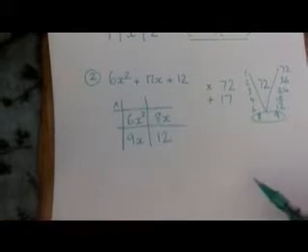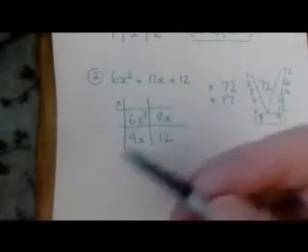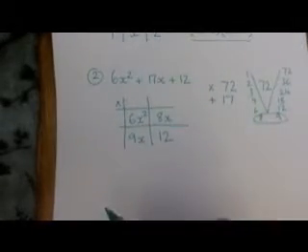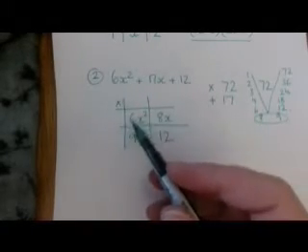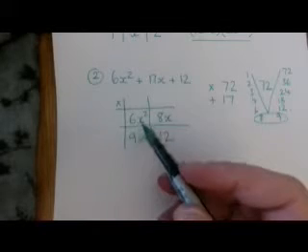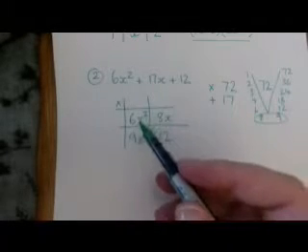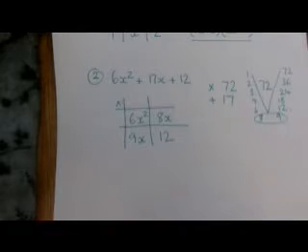Okay, now we've got to piece together what goes around the outside, and there'll only be one combination that will work. 6x squared. Well, that's made up of either 6x times by x or 2x times by 3x. We don't know which one to use.